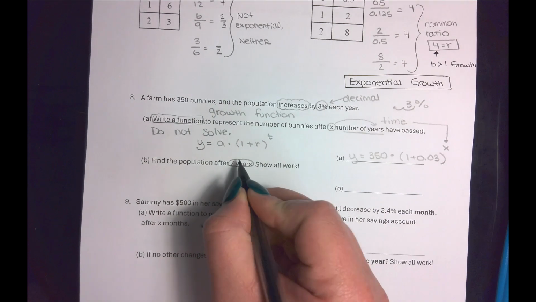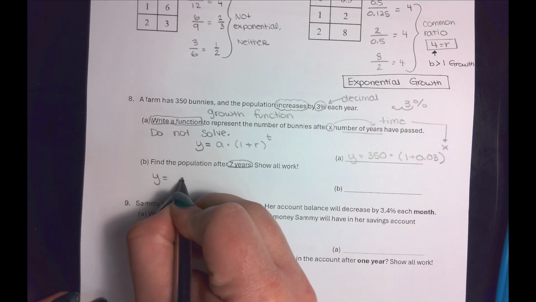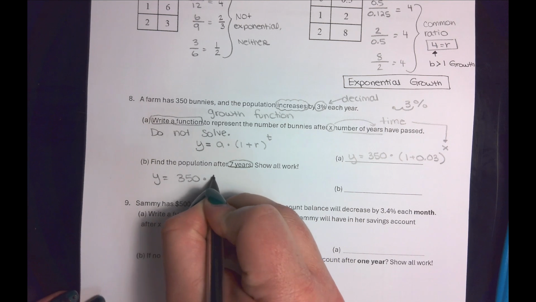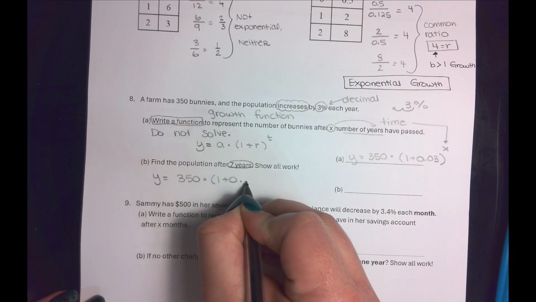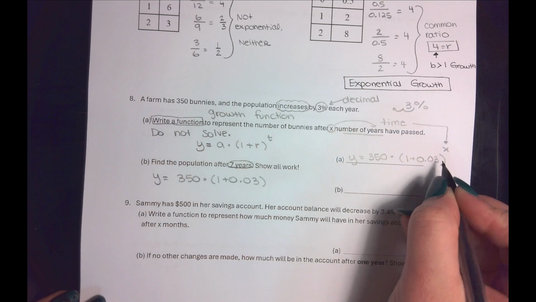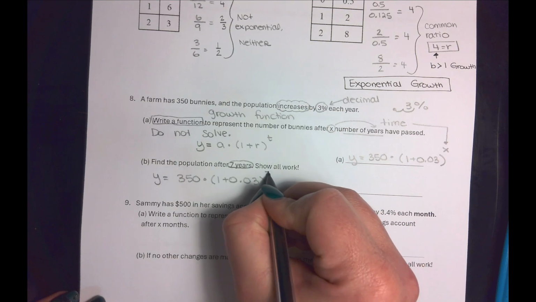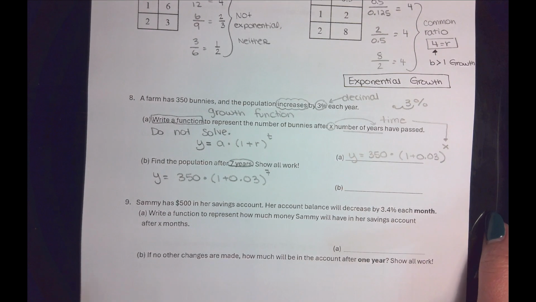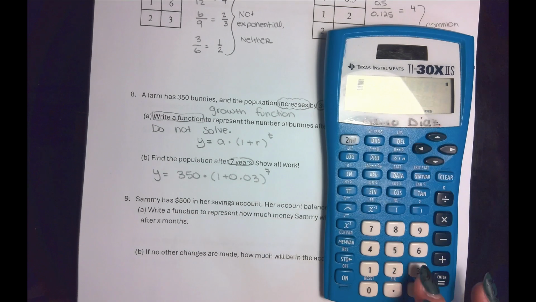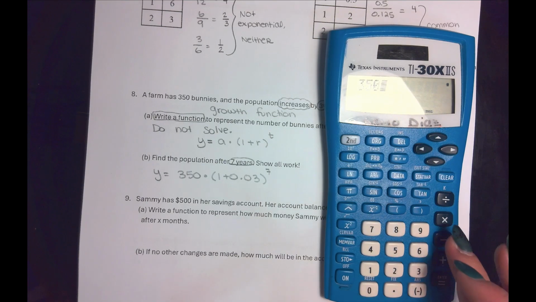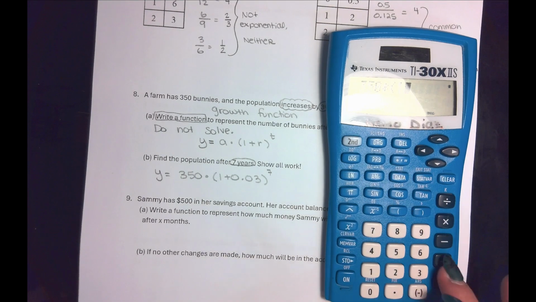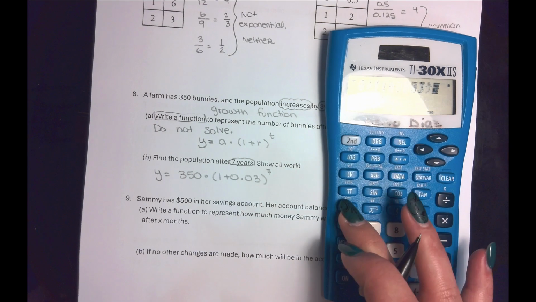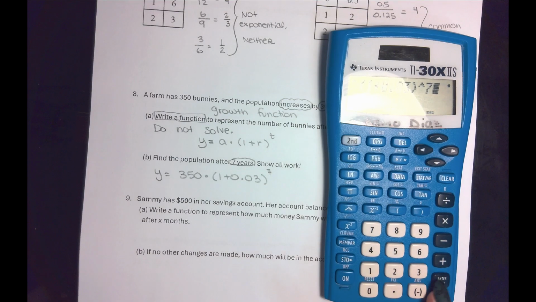Find the population after 7 years. So now they're telling you how much time has passed. So we're going to put this into the calculator exactly how we see it, except now instead of x or t, we're going to write 7 for 7 years. So I'm going to open this up. 350 times open 1 plus 0.03 caret right here, 7 equals.